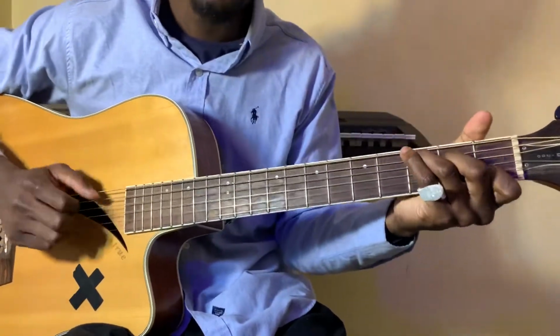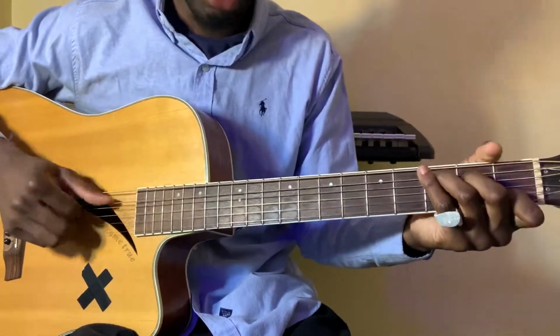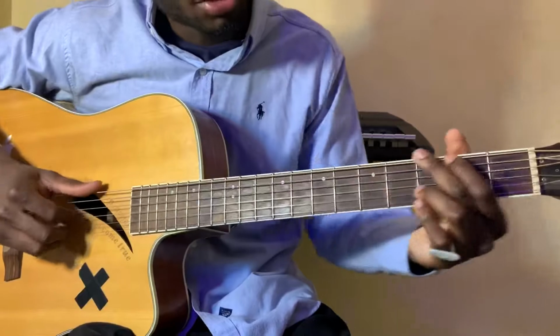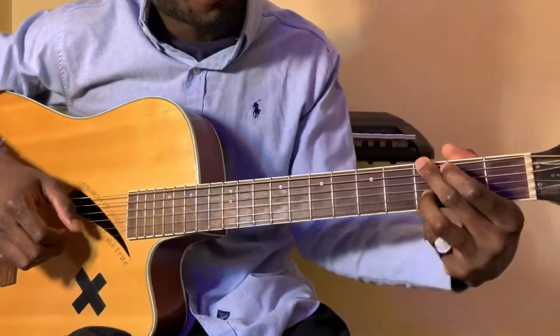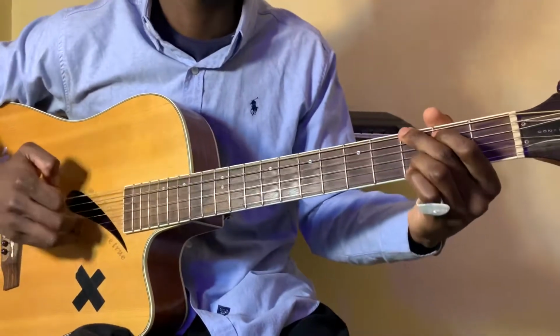C, C, E minor, open, G. G, open, C, C, E minor, open, G, okay? And you're holding on that 3rd fret of your 2nd string to get that note.